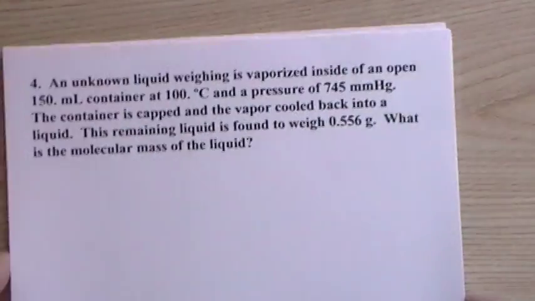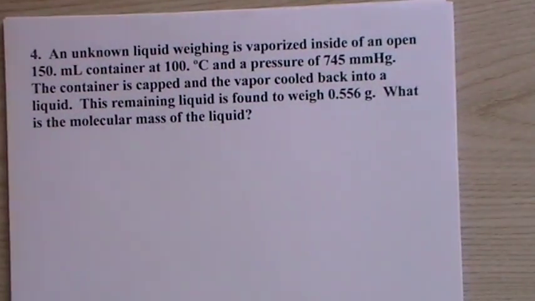Okay. Number 4. This one is a little tricky. There's a lot to it. An unknown liquid weighing.